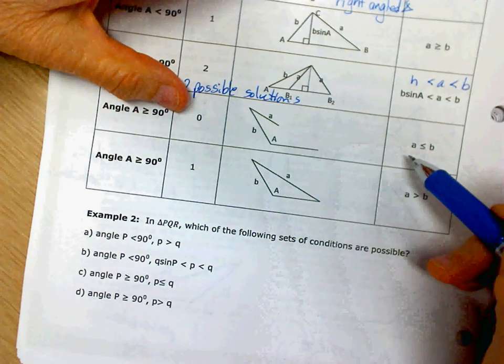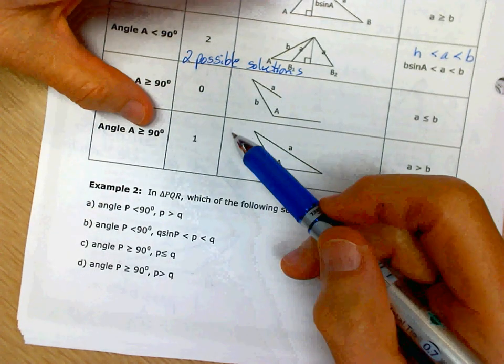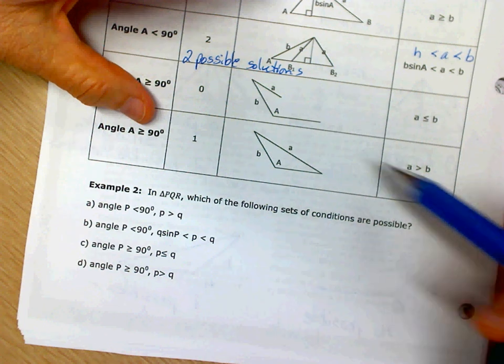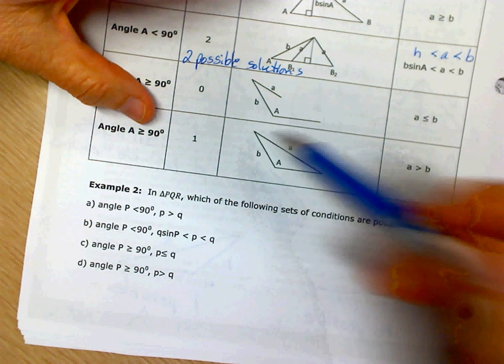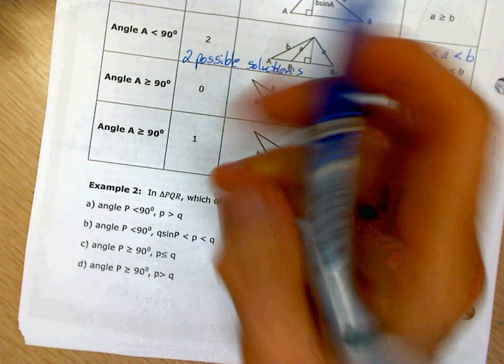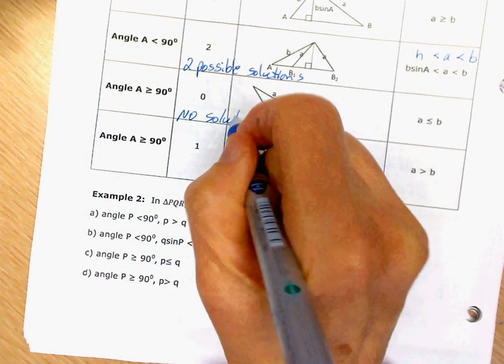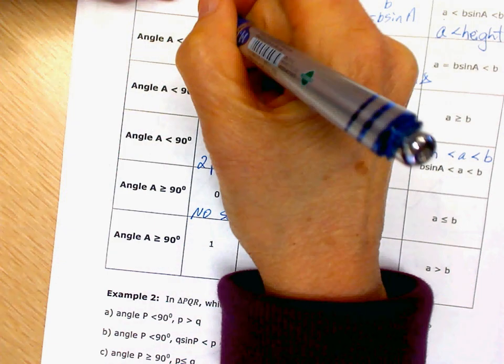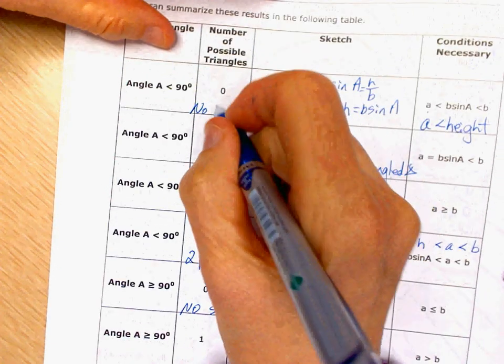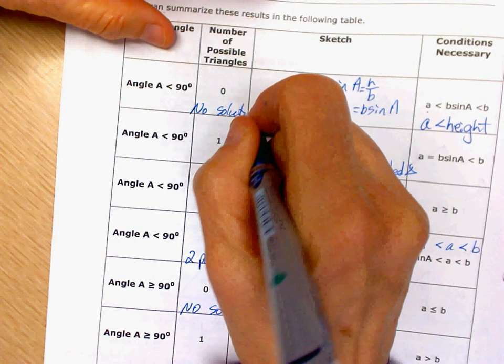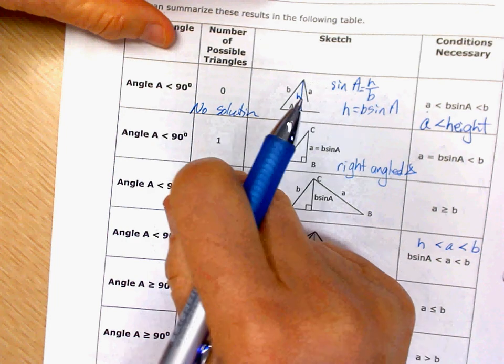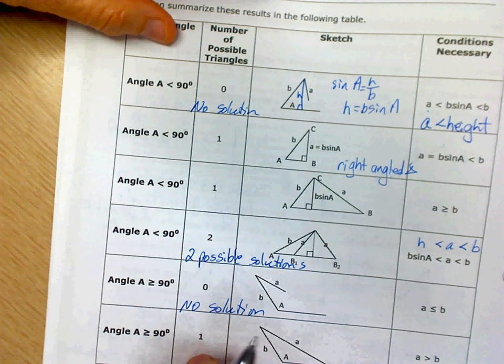When A is greater than 90 and A is greater than B, 1 triangle is possible. So here, when it's 0, there's no solution. Your calculator won't be able to calculate. This is no solution here. 1 solution, 2 possible solutions, 1 solution for them.